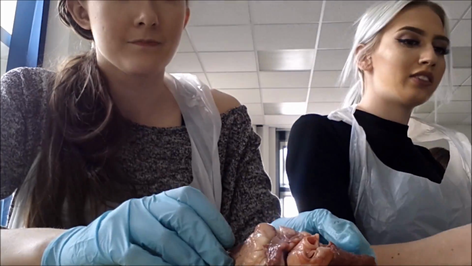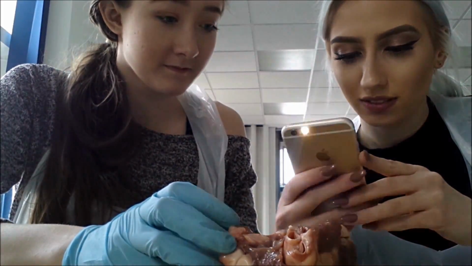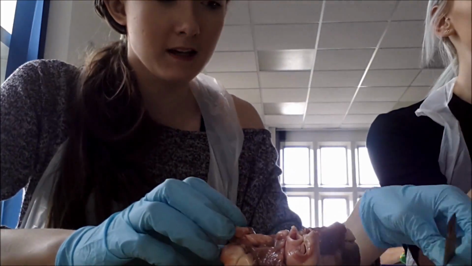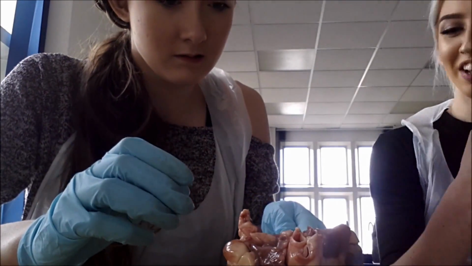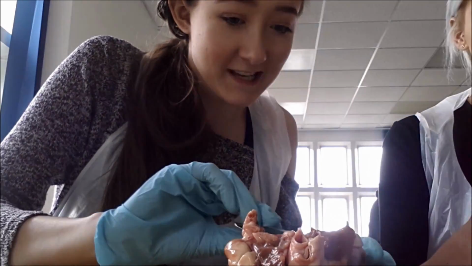The left side of the heart is responsible for pumping blood all the way around the body, and the right side only pumps to the lungs. This is another reason why it is smaller and built up of less muscle.